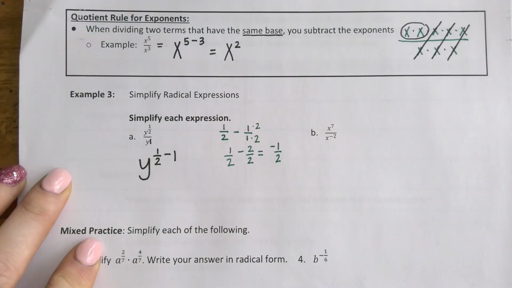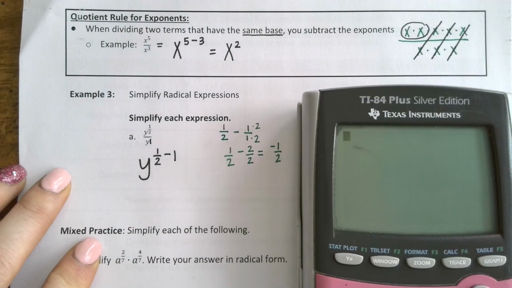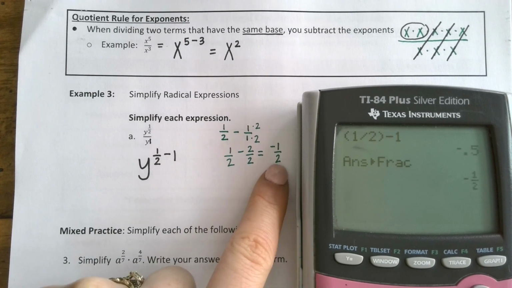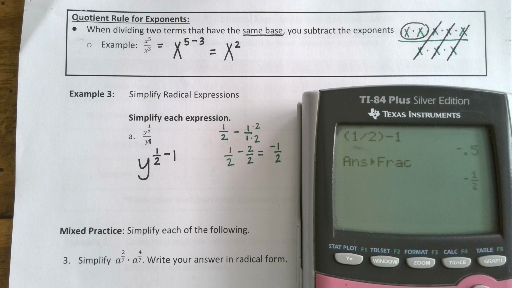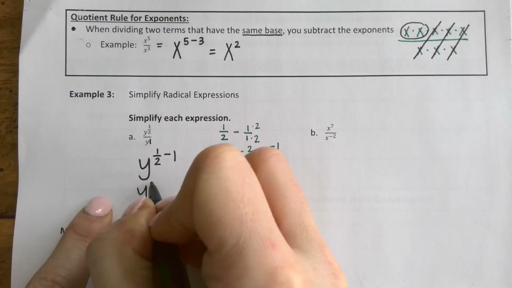Again, if you want to check that fraction work with your calculator, you definitely can. We would type in 1/2 minus 1, change that back to a fraction, and it gives me -1/2. So my base is still y, but now I have an exponent of -1/2.